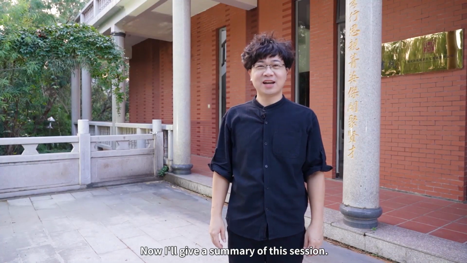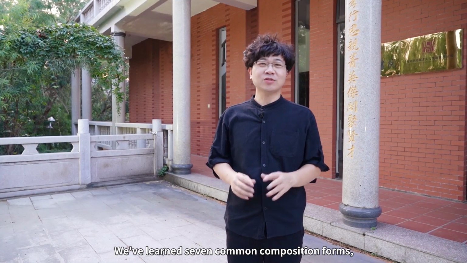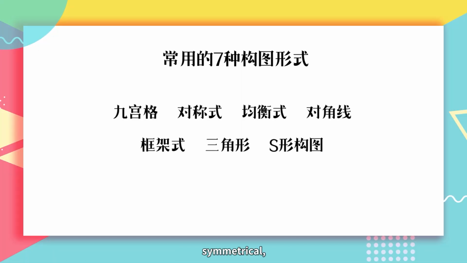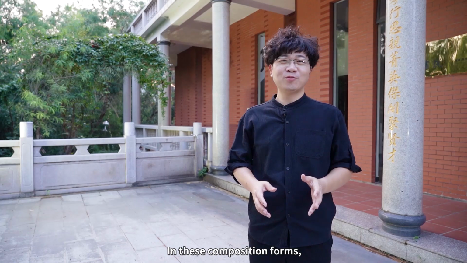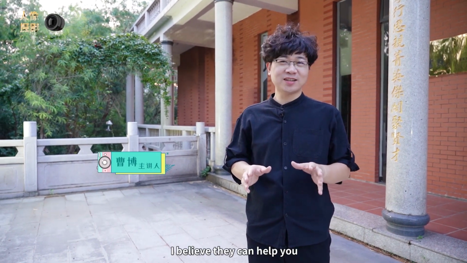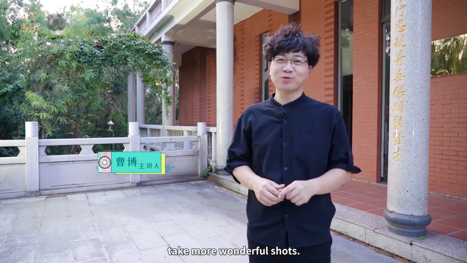Now I'll give a summary of this session. We've learned 7 common composition forms, namely 9-panel grid, symmetrical, balanced, diagonal, framing, triangle, and S-shape compositions. In these composition forms, we need to put the subject in specific positions. I believe they can help you take more wonderful shots.